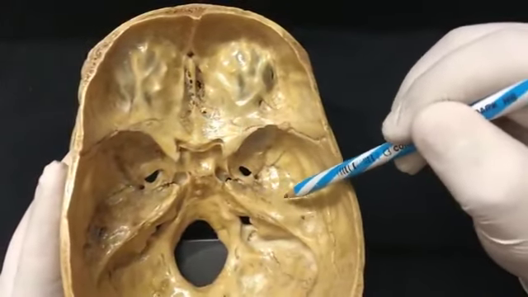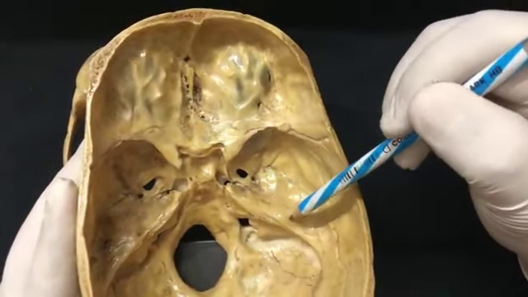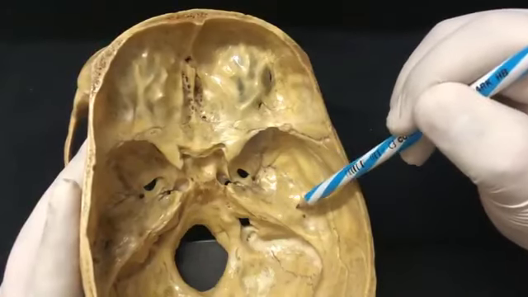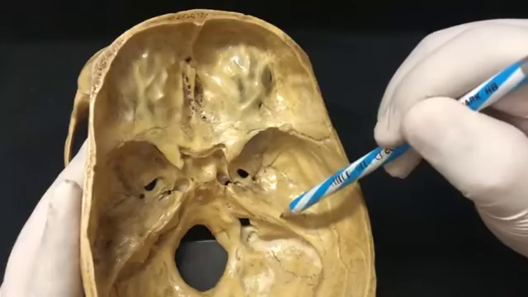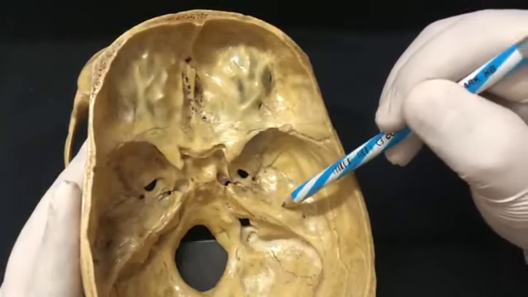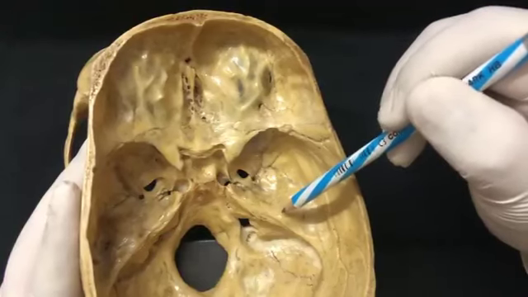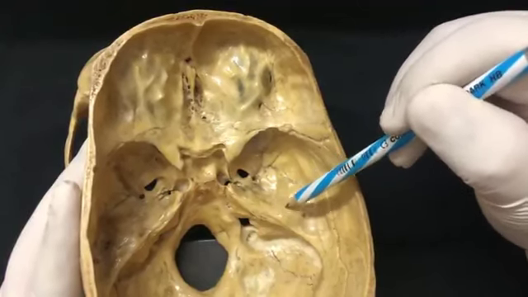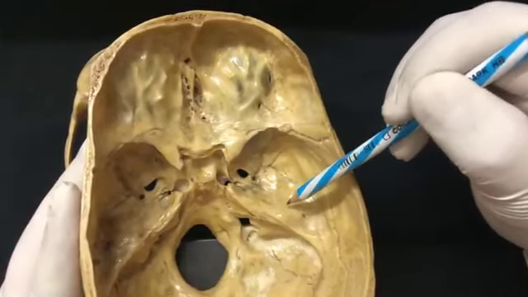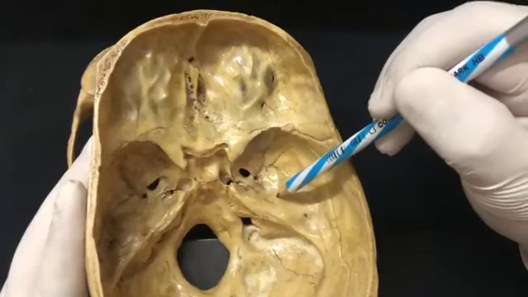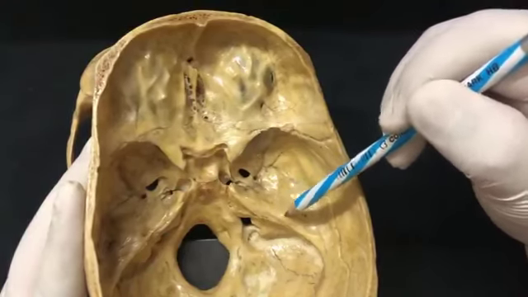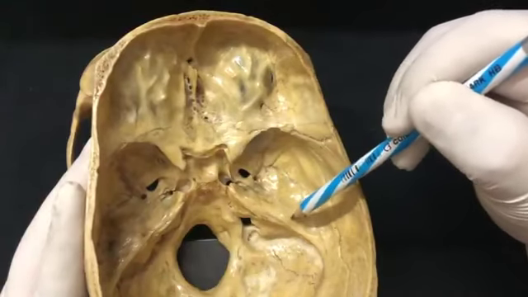What else can we see more laterally here? If you look at this elevation, guys, this elevation is called the arcuate eminence, and this arcuate eminence in the temporal bone is actually because of the superior semicircular canal which is present deep to it. So this region represents that we have an internal ear present deep inside. That superior semicircular canal produces this elevation that is called the arcuate eminence.